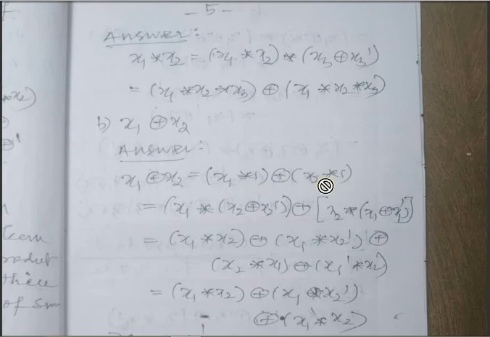Now, we are not using the distributive rule yet, but we are using this identity rule here. In the place of 1 we can write x2 join x2 dash. From Boolean algebra, 1 can be replaced by a single Boolean variable joined with its complement. We can write 1 like that.